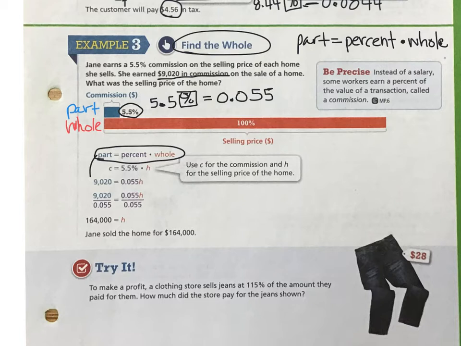That's the $9,020 that she earned from selling the house. What we don't know is how much the house was to begin with. This is the selling price of the home, and they've represented that with the variable H. In order to know the selling price of the home, we have to take that percent number in its decimal form, 55 thousandths right here, and we're going to divide both sides of the equation by that value. So H is equal to 9,020 divided by 55 thousandths. And what that equals is 164,000, which means that's the cost of the home.